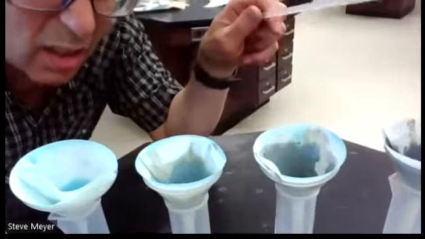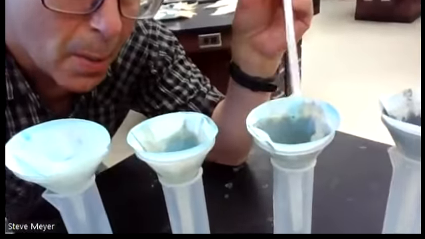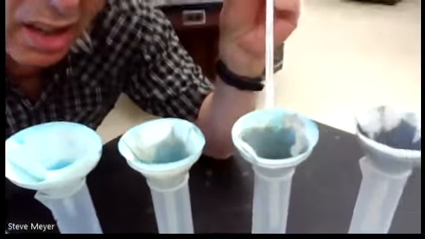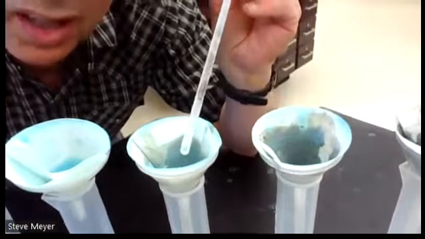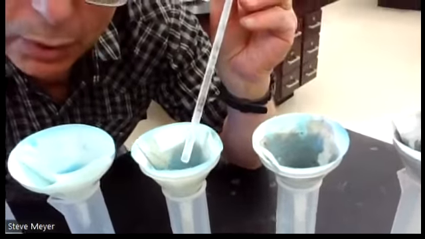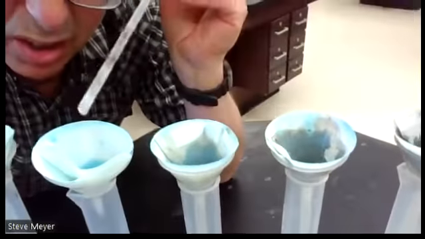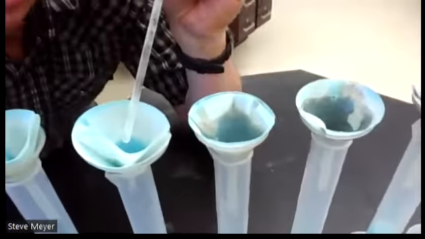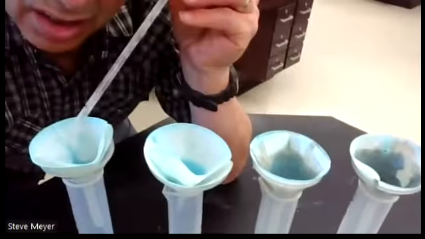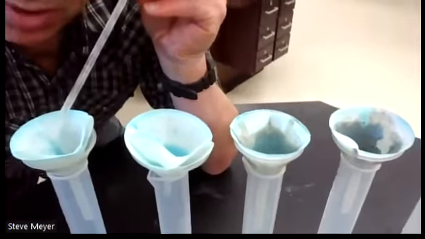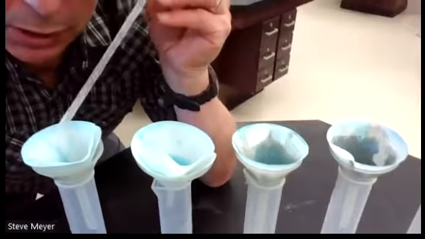Let's see if I can hold this without knocking these things over. I'll try to do this. This is number 5 right here. Again, a little bit lighter gray with a little more blue. Number 6, even lighter gray with more blue. And number 7, not much there, but it looks blue with what we have. And number 8 looks quite blue there. So those would be some examples from this one of the precipitates.